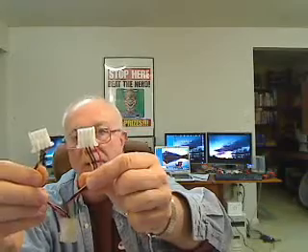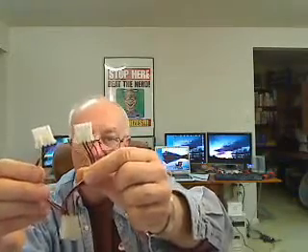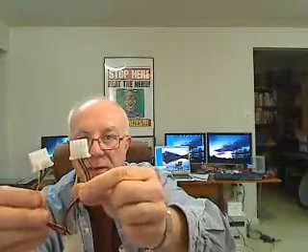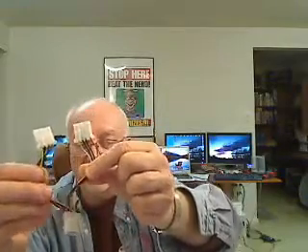Your power wires are the red, black, and the yellow wires. Black's in the middle, those are the ground, and the red and the yellow are different power levels. I believe red is plus 5 volts, and the yellow ones are 12 volts.